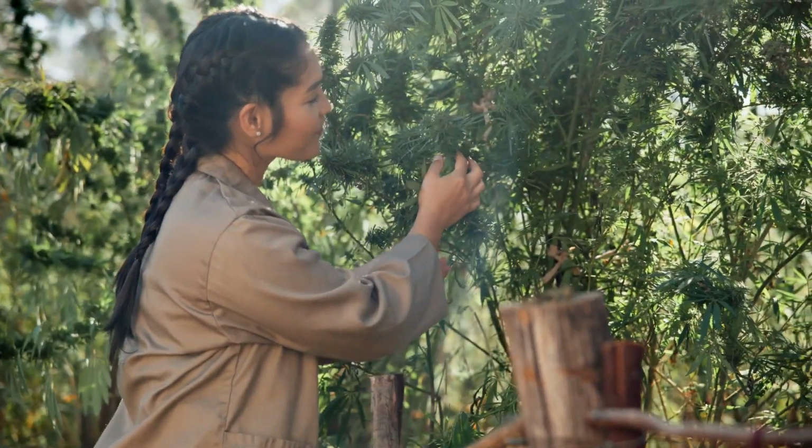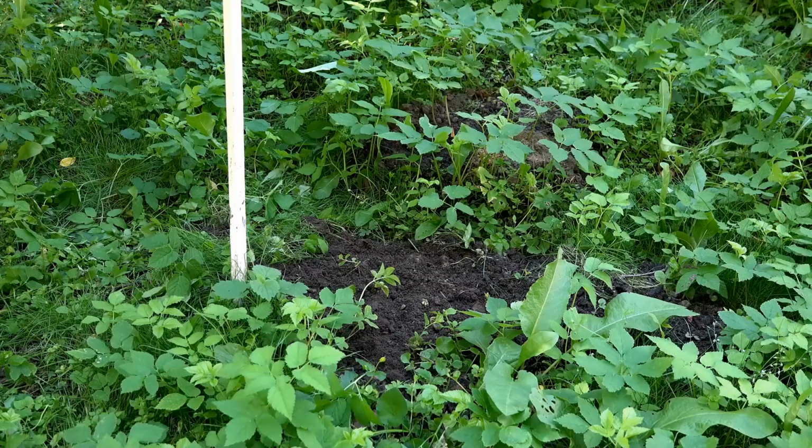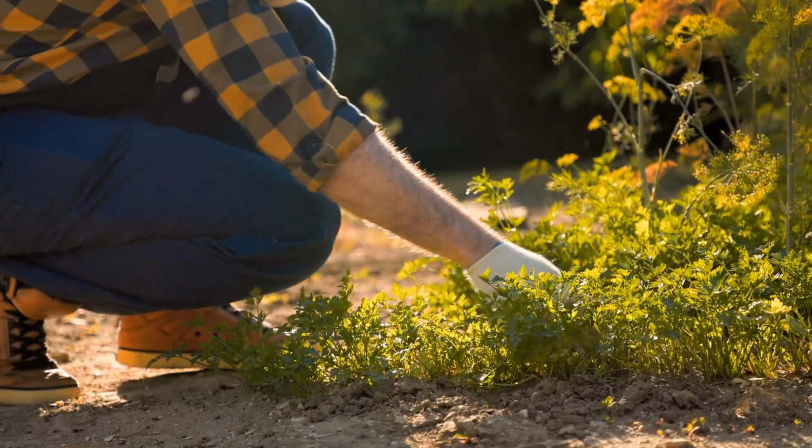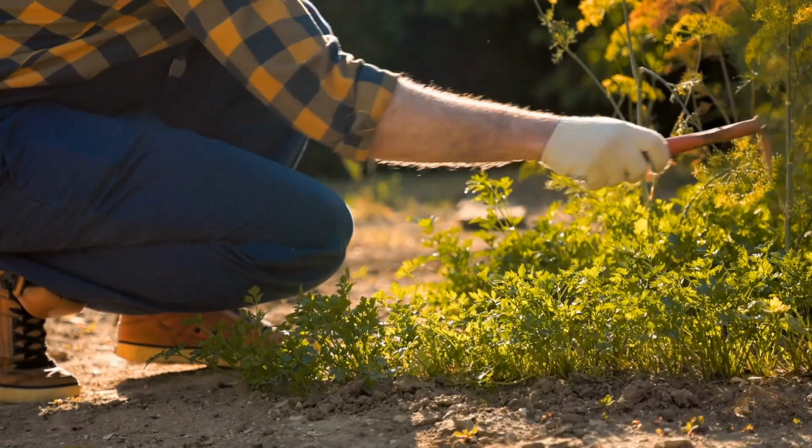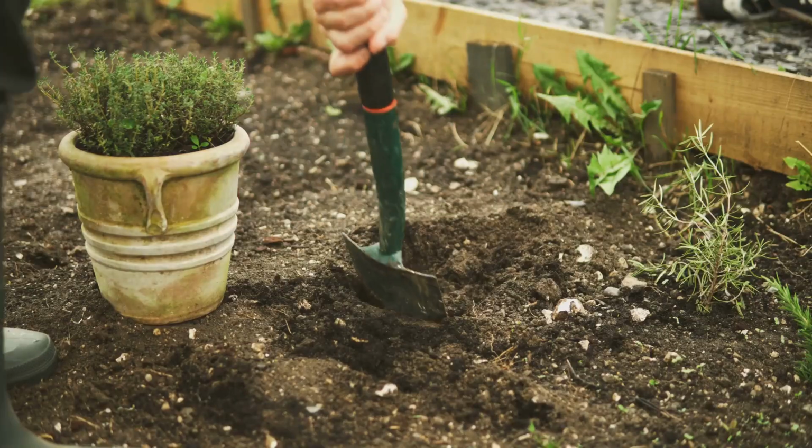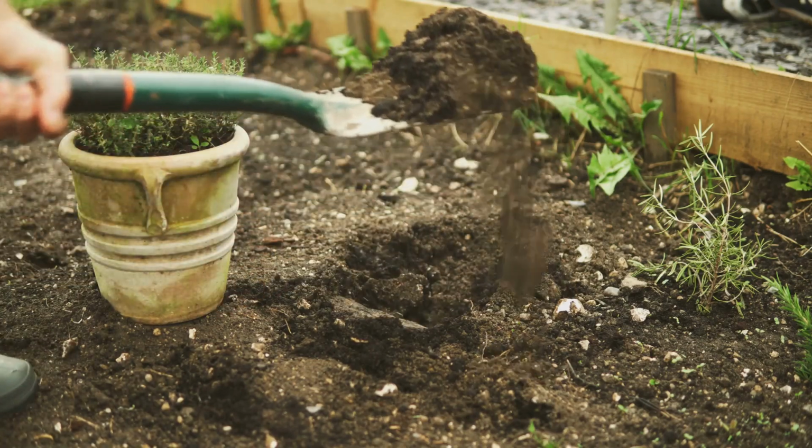Once you've identified invasive plants in your yard, it's time to take action. Manual removal is often the most effective method for small infestations. This involves pulling, digging, or cutting the plants.